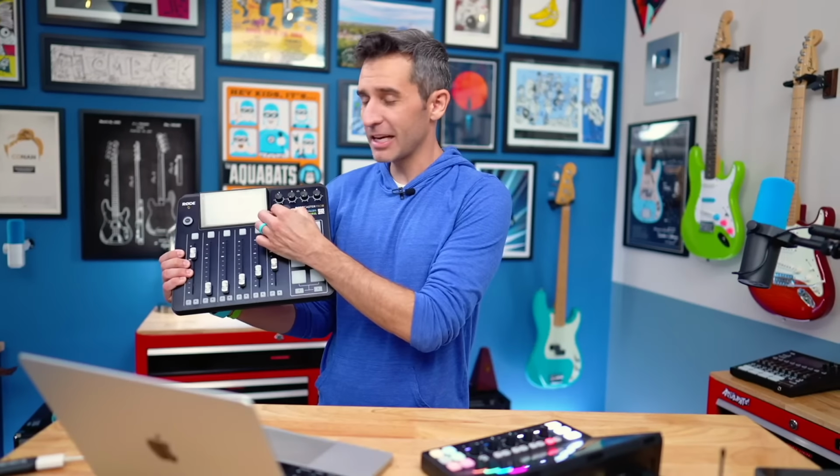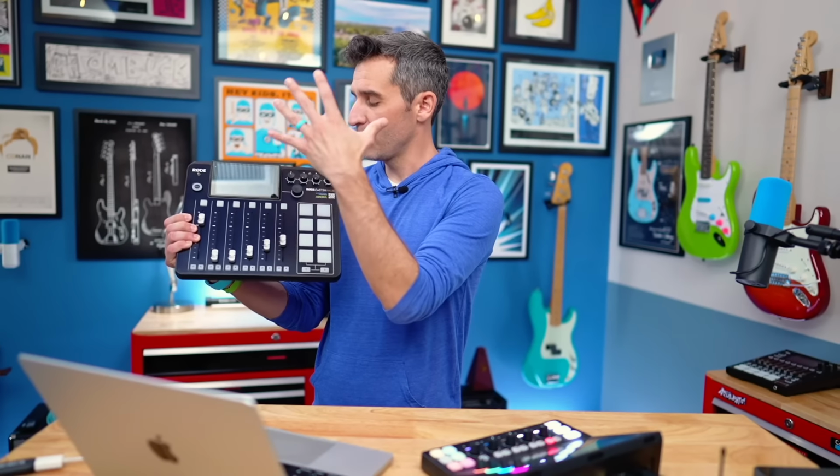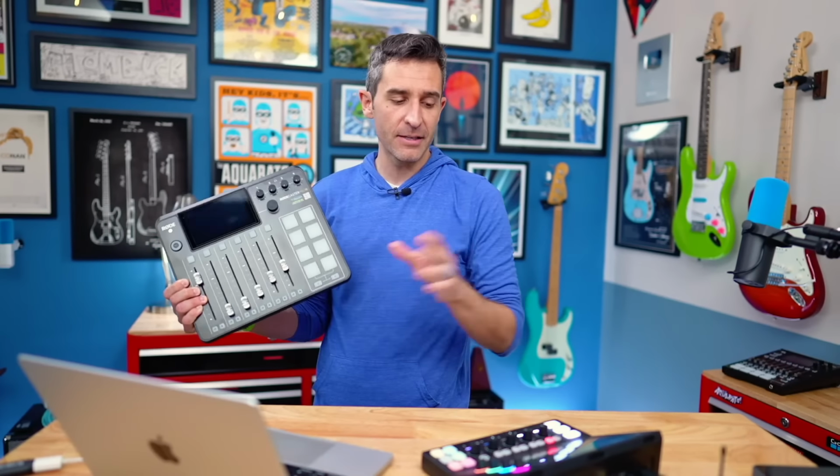I know things. The Rodecaster has this dial, which is contextual. And it's a button too. So when you go through the interface, you can do this.